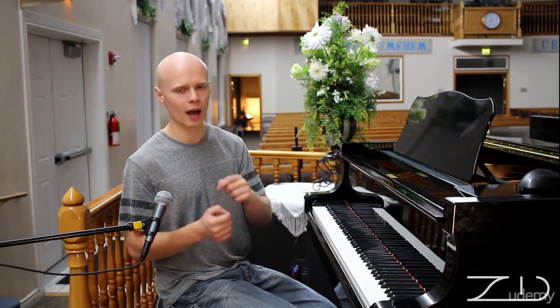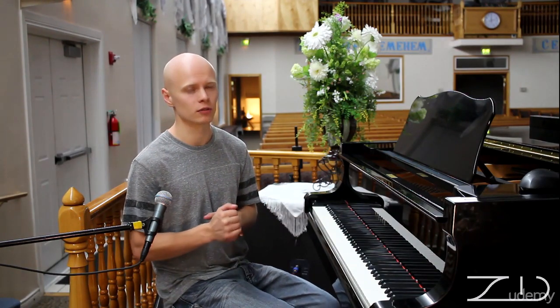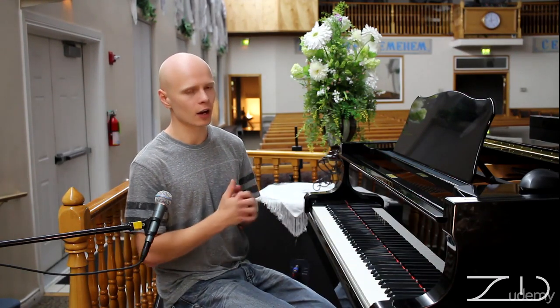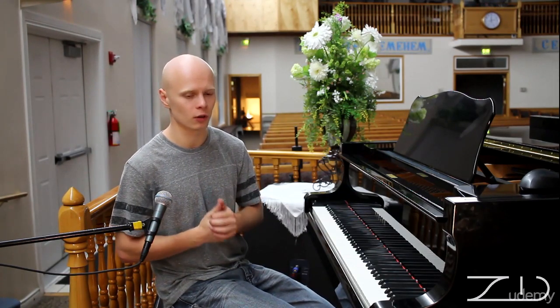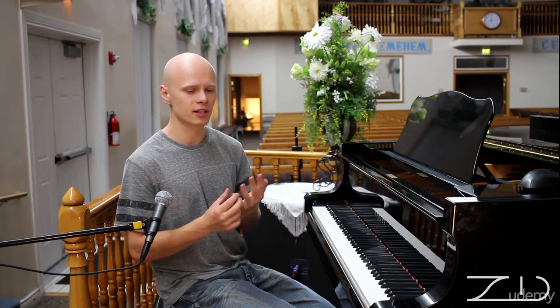So the diminished is 3 half steps between each other. The diminished 7, actually. We'll get into that in the advanced section, of course. And the augmented is 4 half steps in between each other. So the 4 chords we know are the major, the minor, diminished, and augmented. We're going to focus more on the major and the minor. And the diminished and augmented we're not going to touch until the advanced section, like I said earlier.